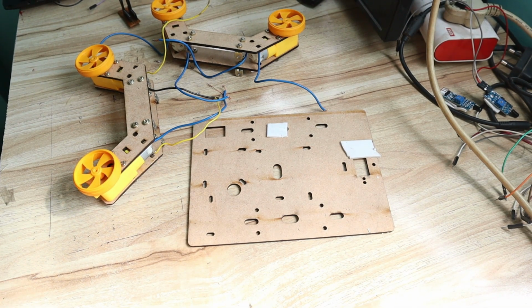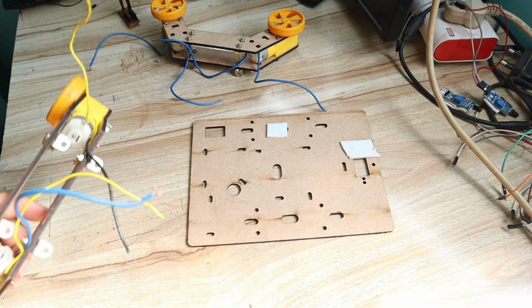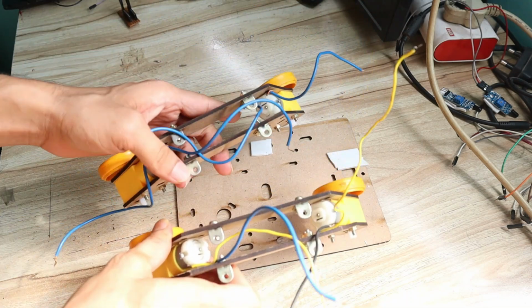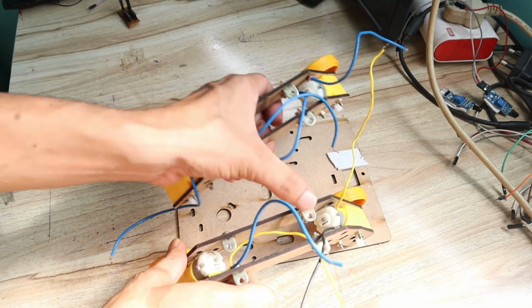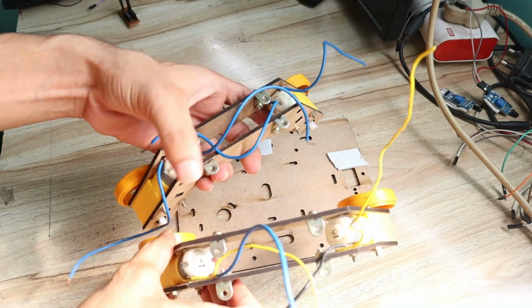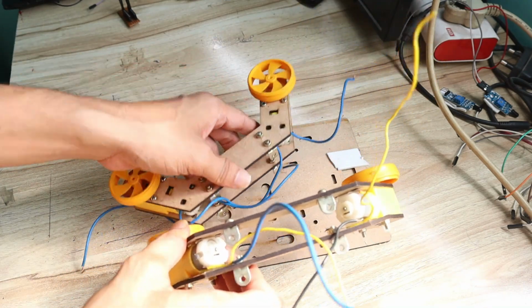Now let's see the hardware connection. First we start with the motor chassis. In the motor chassis, a very important part is that you should have the 4 motors like this. You can use any chassis and any motor, but you should have the 4 motors. Like this, I have the 4 motors.